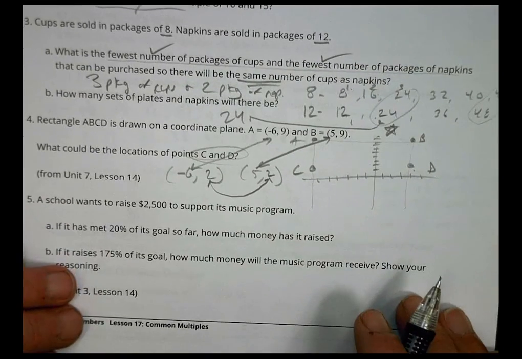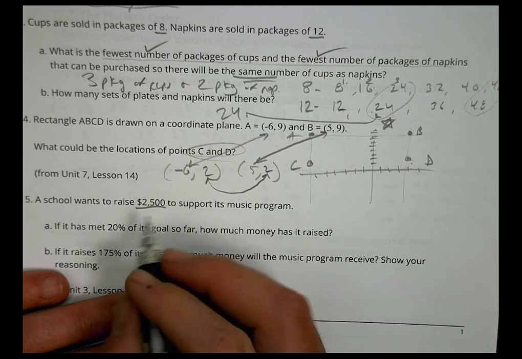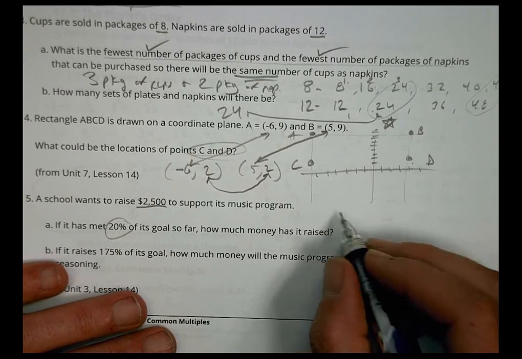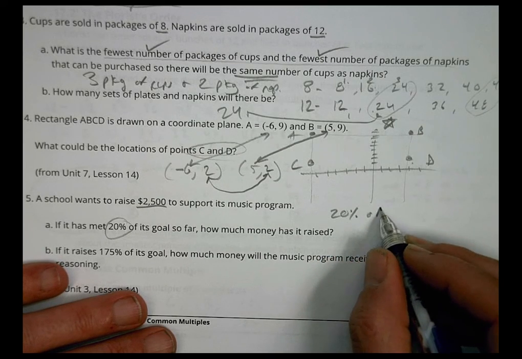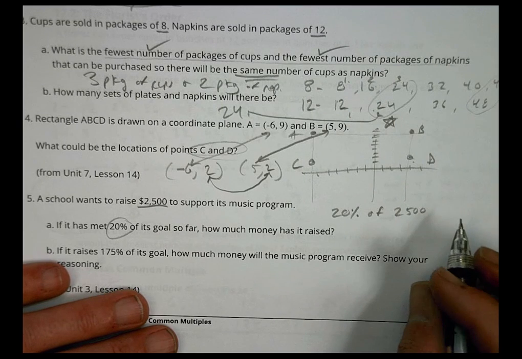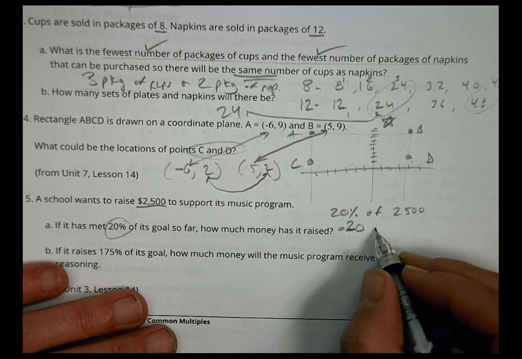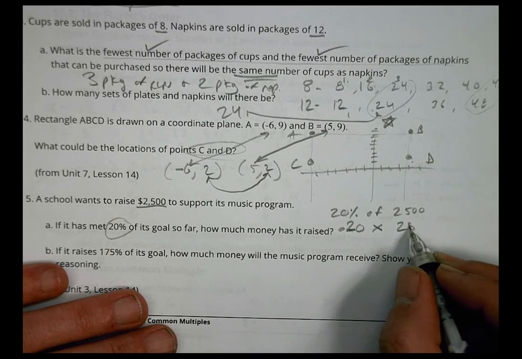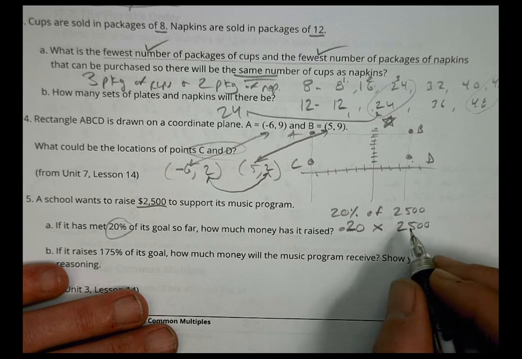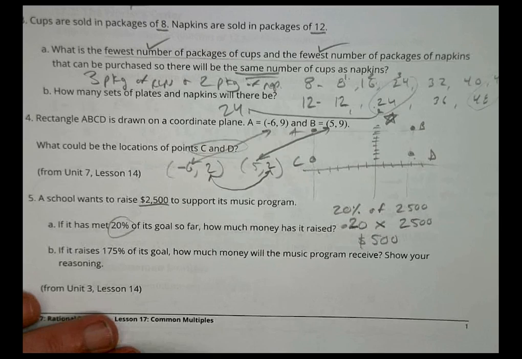All right, last question, review. School wants to raise $2,500 to support its music program. It's met 20% of the goal. How much has it raised? Well, it has done 20% of 2,500. To find out what 20% of 2,500 is, I turn 20% into a decimal, 0.20. Of means multiply, and I multiply it by 2,500. So 0.2 times 2,500 is equal to 500, so we would say $500.